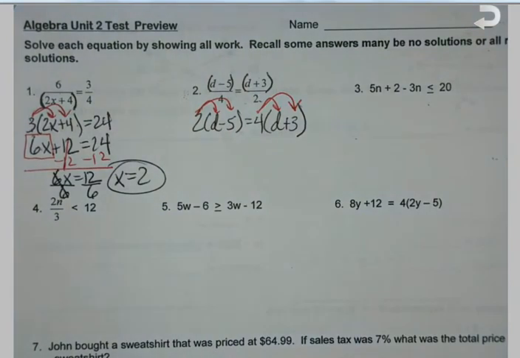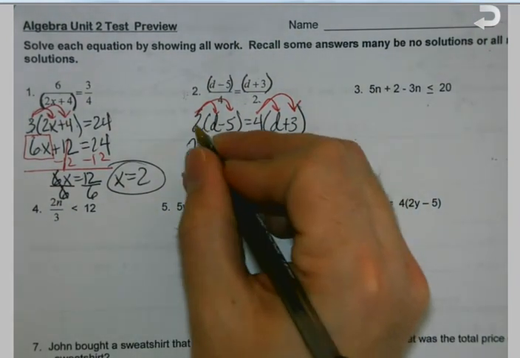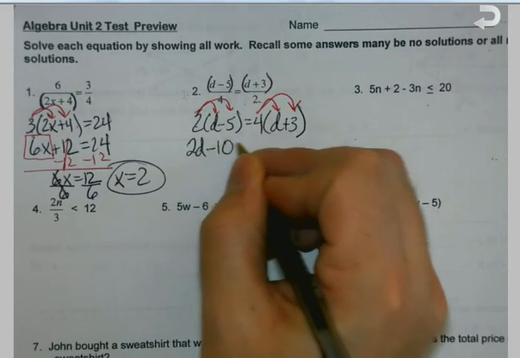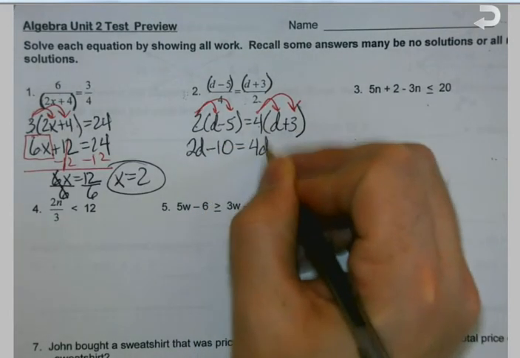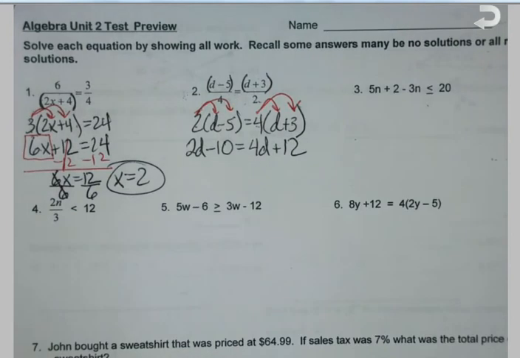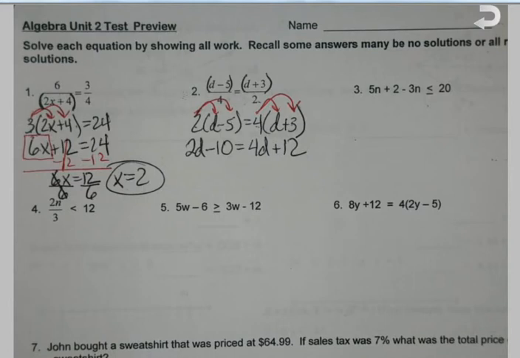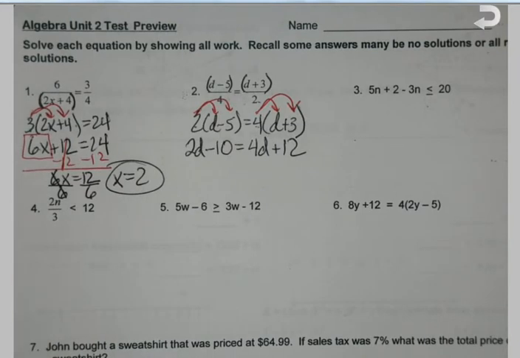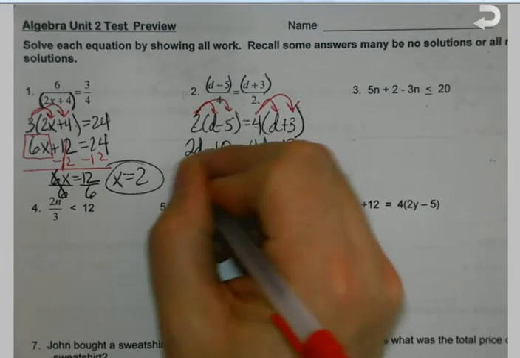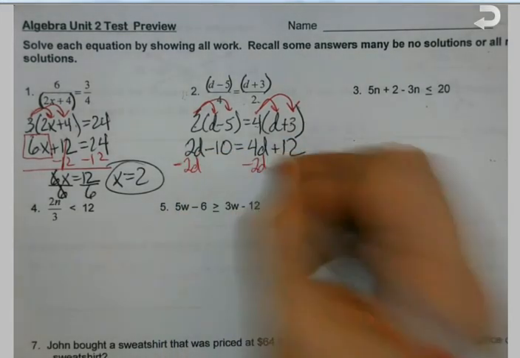As we work through them, sometimes we get the double distributing going on. So I've got to multiply with each of these. Now this poses a little different problem because now I've got variables on both sides. What might I want to do if I want to get all my variables to one side? I've got a couple of options. If I want to get all my d's to one side, what's one thing I could do? Think about opposites. So if we minus the 2d, and you could minus the 4d as well, it would work.